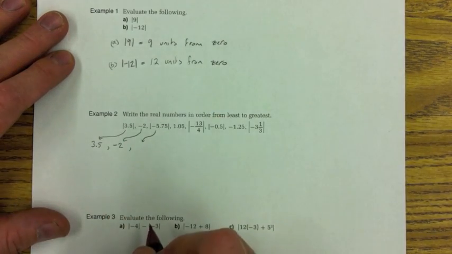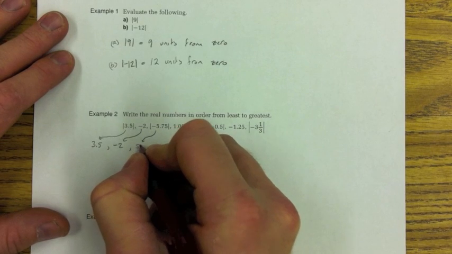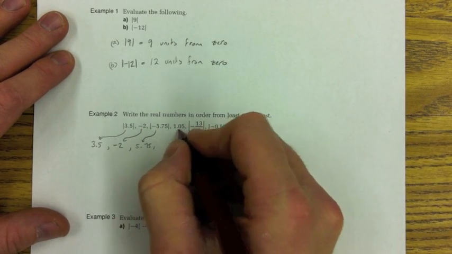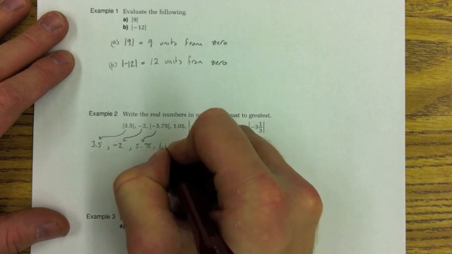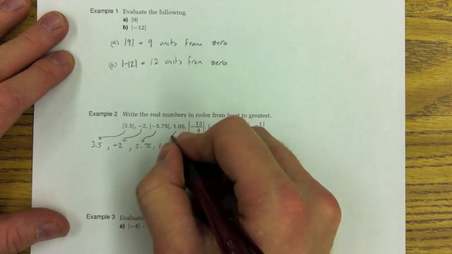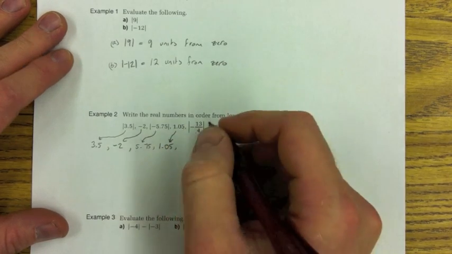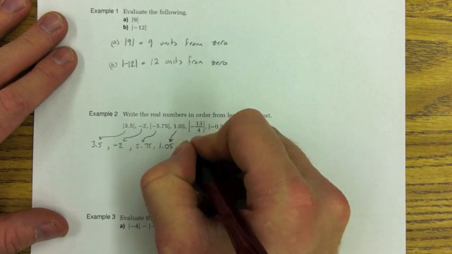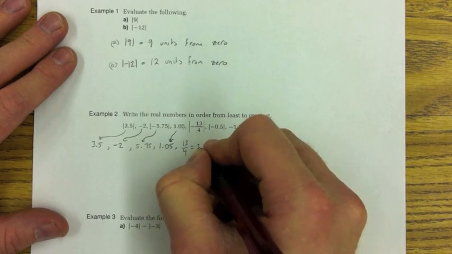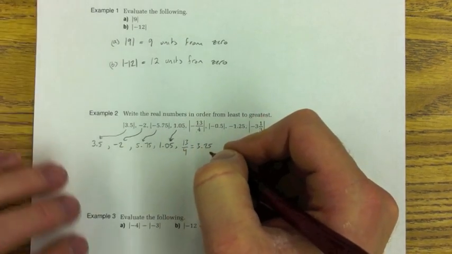The absolute value of -5.75 is 5.75. The number 1.05 is just 1.05. The absolute value of -13/4 is +13/4, which is approximately 3.25.